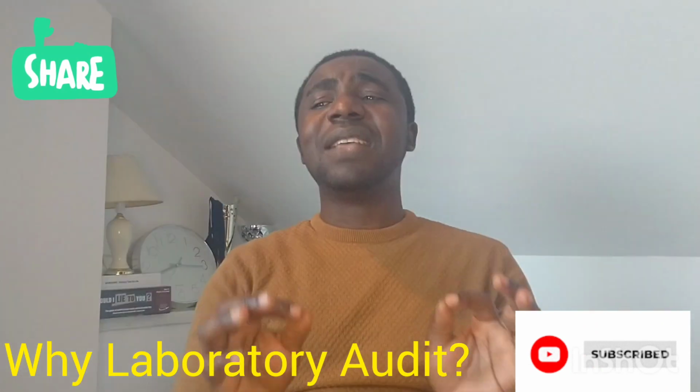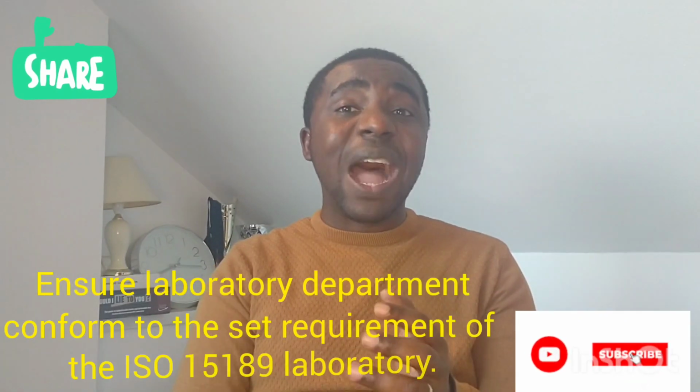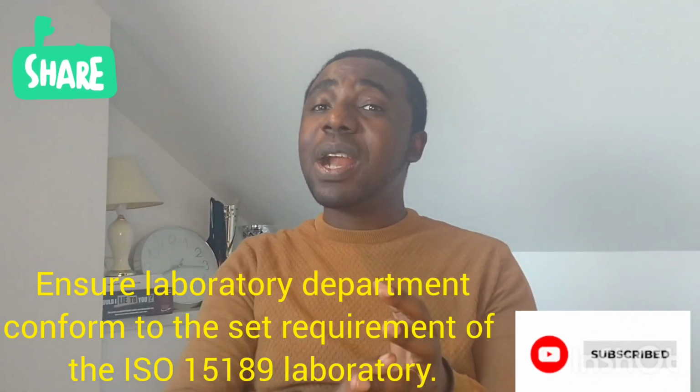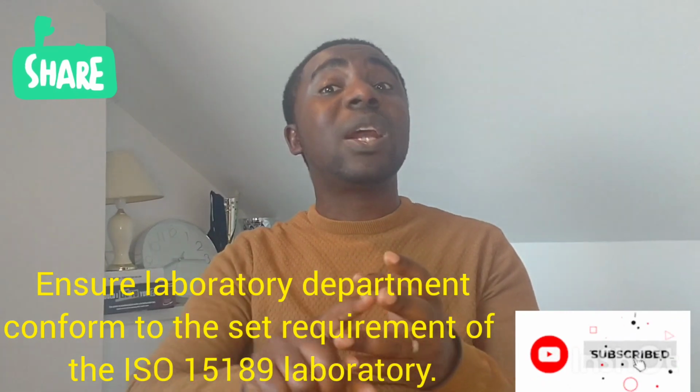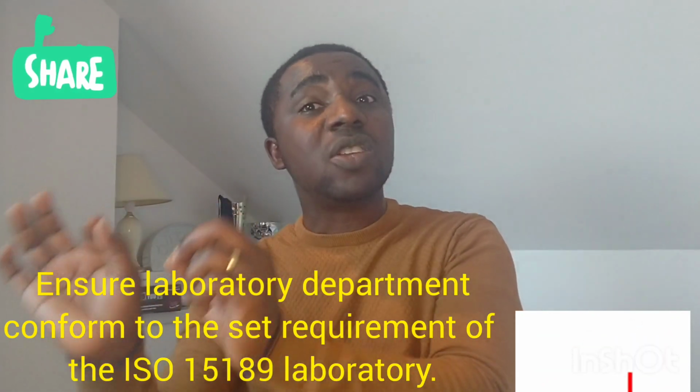Now, having known this, why do we do audit? There are a lot of things that make audit important, but I'm going to stay focused and highlight this. Audit is important because it will confirm and determine that the laboratory is functioning according to the requirements as stated by the ISO laboratory standard.